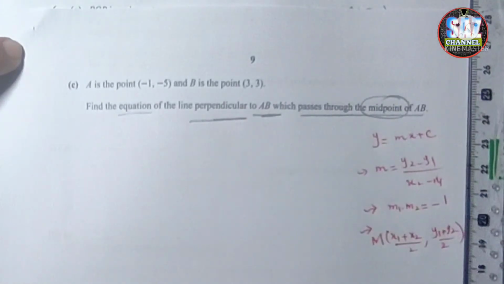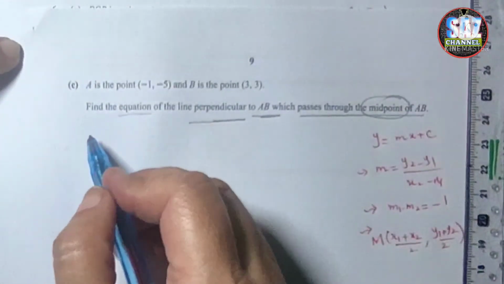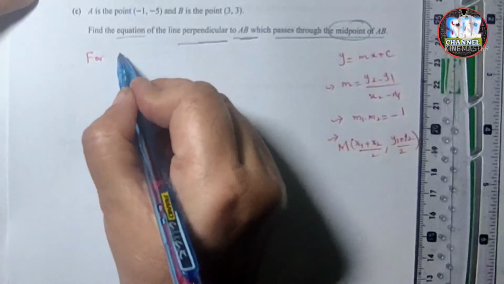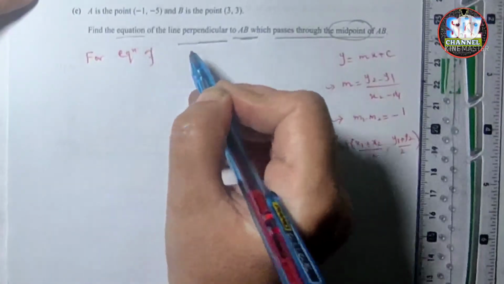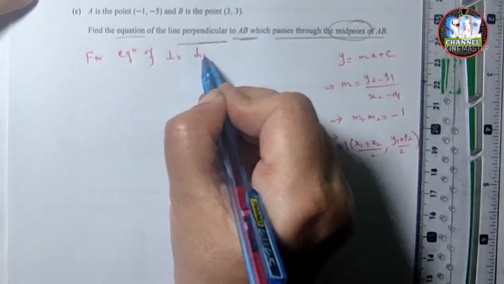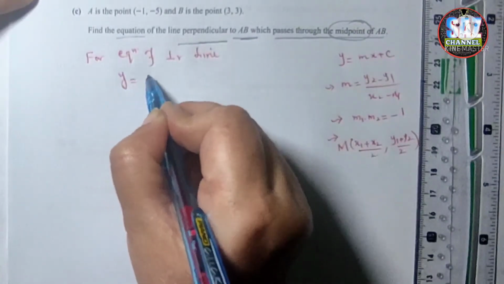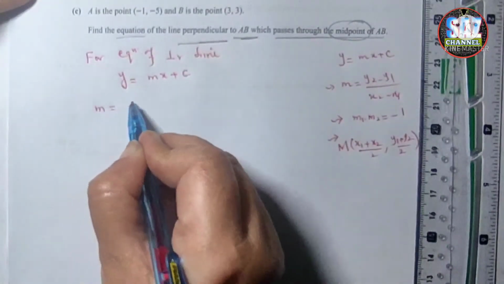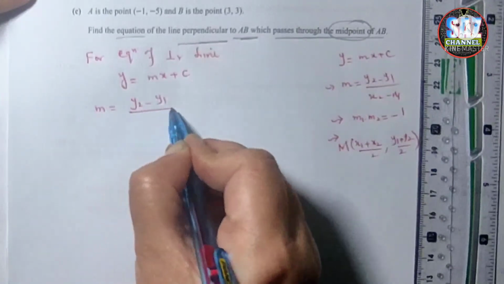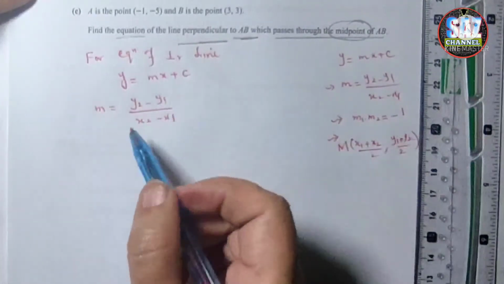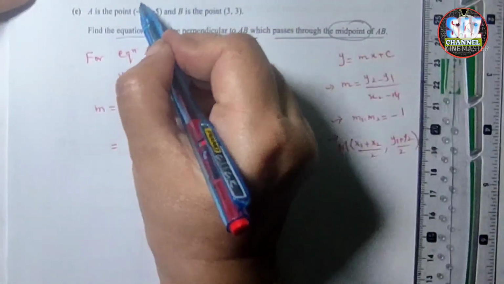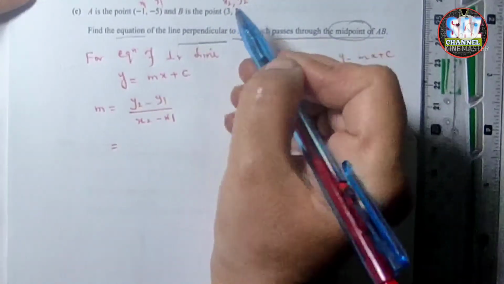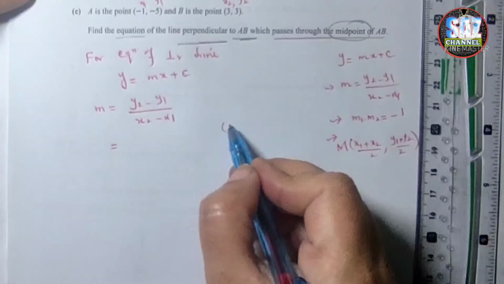So first of all, for the equation of the perpendicular line, it is y equals mx plus c. Now the m formula is y2 minus y1 upon x2 minus x1, taking A as x1, y1 and B as x2, y2. Let me write the points along with the calculation.